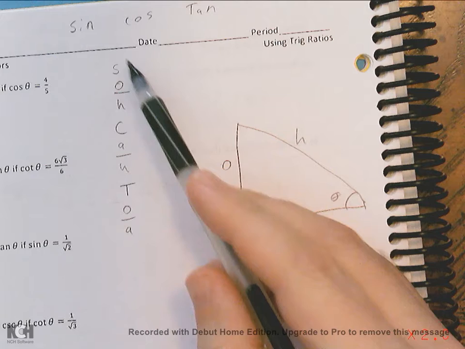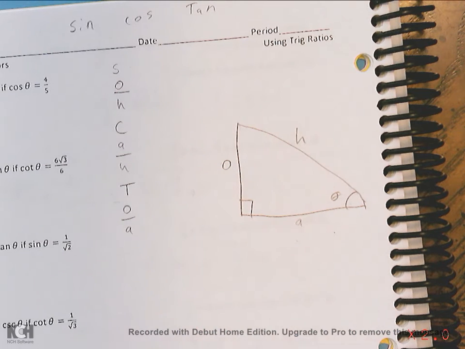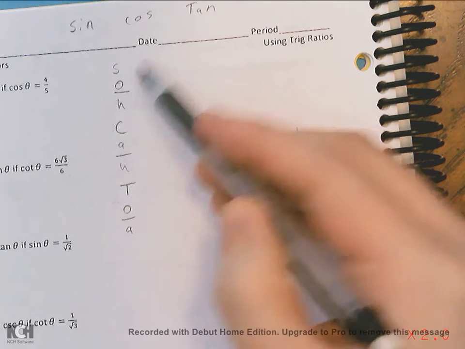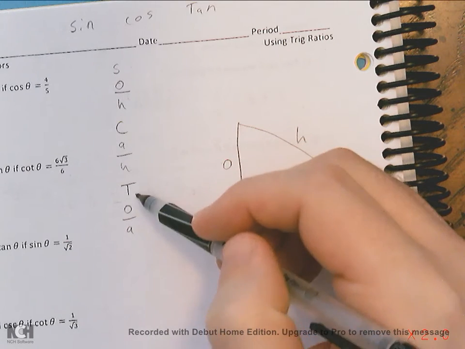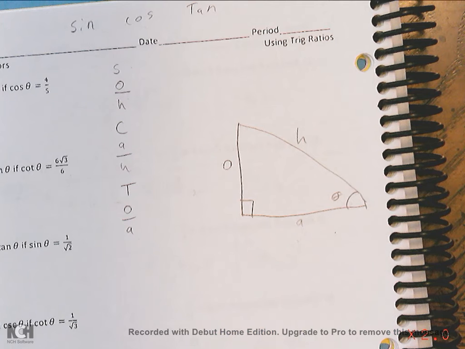And now if you read this straight down, the term that people use to remember these ratios is SOHCAHTOA. SOHCAHTOA. Okay? Sine is opposite over hypotenuse. Cosine is adjacent over hypotenuse. And tangent is opposite over adjacent. Okay?